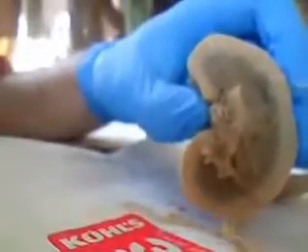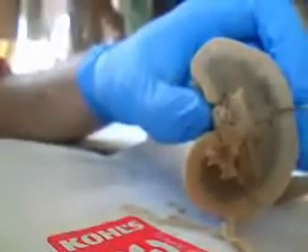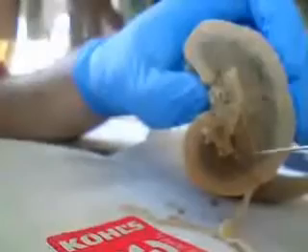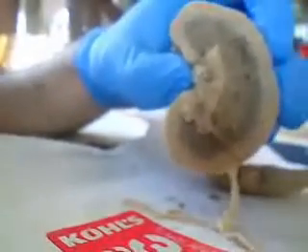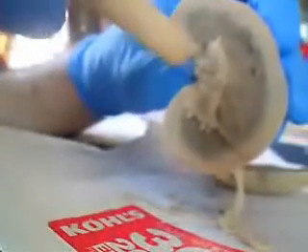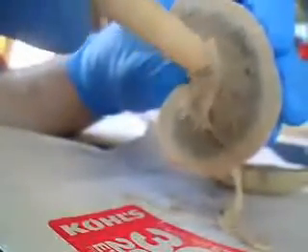Next up, we've got the renal column, which separates the renal pyramid, so it goes around these sections right here. Next up is the medulla, which is on this side right over here of the kidney.